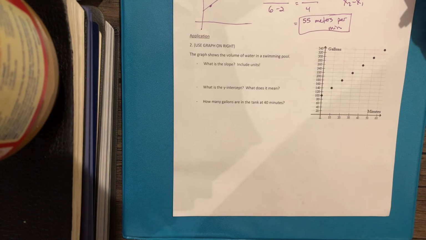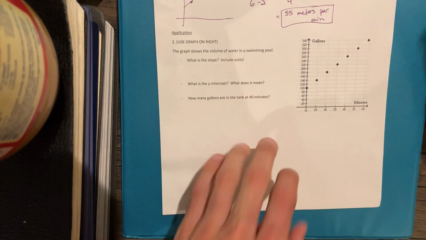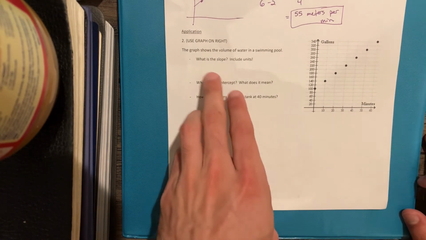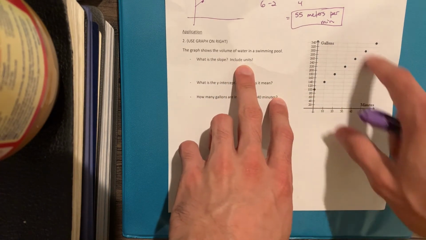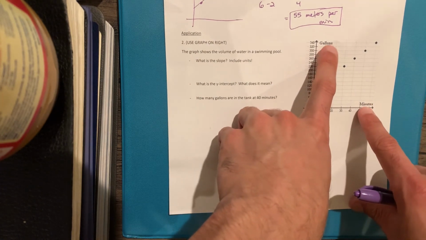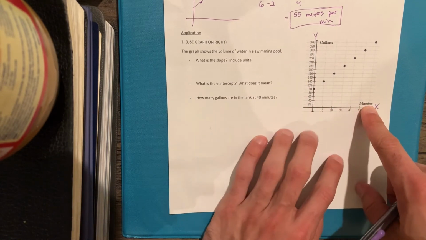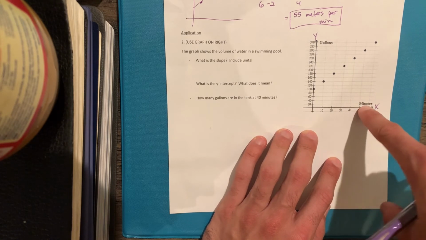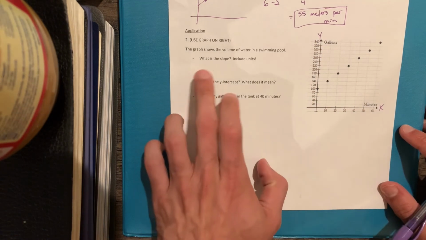Last one here. It says use the graph on the right, and it wants me to answer all these questions about it. So I'm given this graph of all these points. The first thing it asks me is what is the slope, and include the units. So just analyzing this graph, let's notice a couple things. It's always helpful to look first at how your axes are labeled, your x and y axis. The x-axis is minutes, and that's a really important qualification to make, because minutes is x, and the y value is gallons.